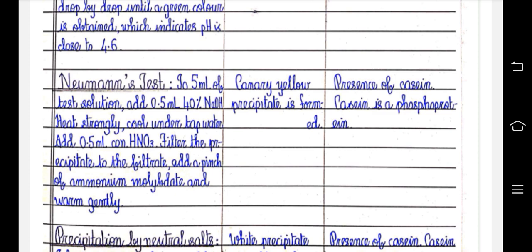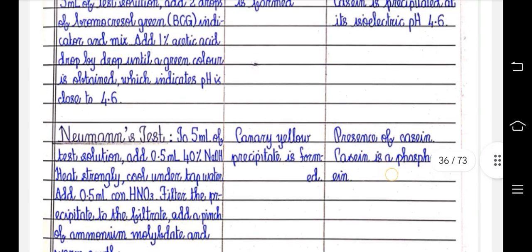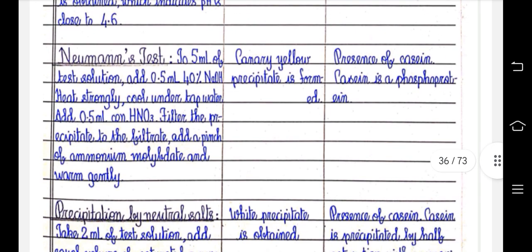Once again, I will be repeating. To 5 ml of test solution, add 0.5 ml of 40% NaOH, heat strongly, cool under tap water, add 0.5 ml concentrated HNO3, filter the precipitate. To the filtrate, add a pinch of ammonium molybdate and warm gently. Canary yellow precipitate is formed. Presence of casein. Casein is phosphorylated.